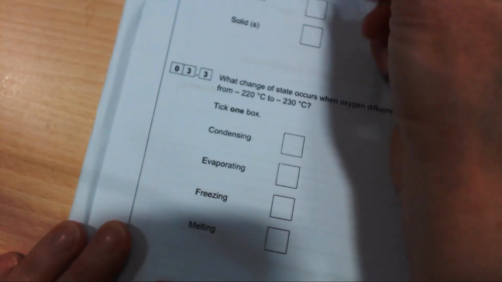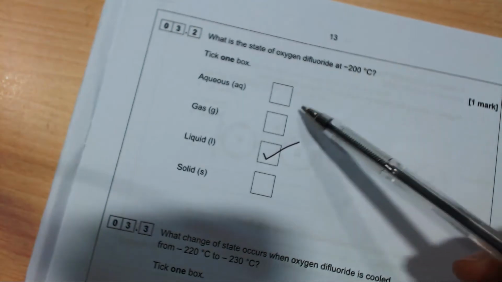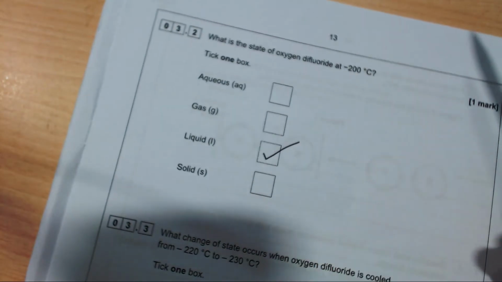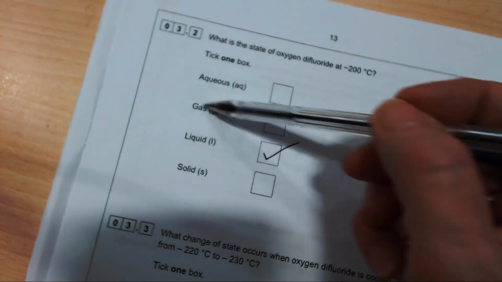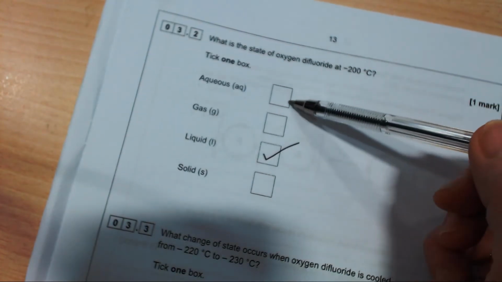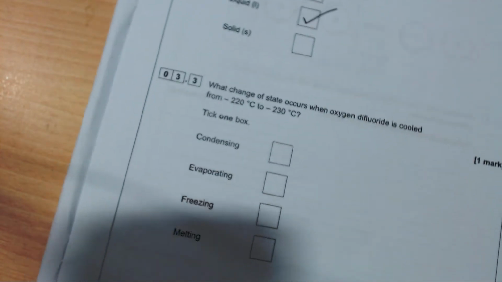Yeah? So we are going for a liquid. It's not aqueous. So there were 2 possible ones. It couldn't be a gas because that was past the boiling point. Couldn't be a solid because that's below the boiling point. Aqueous means it's dissolved in a solution, and we haven't got a solution there. We've got 1 substance.